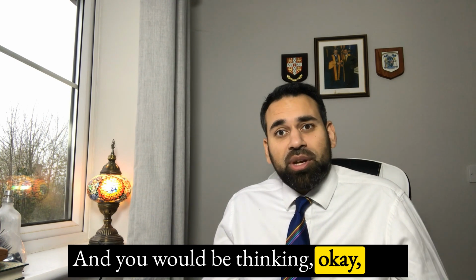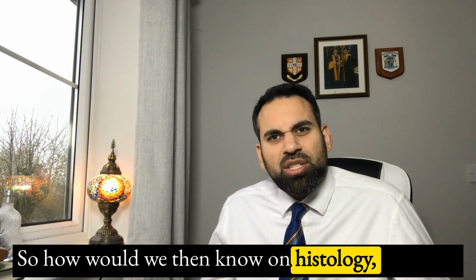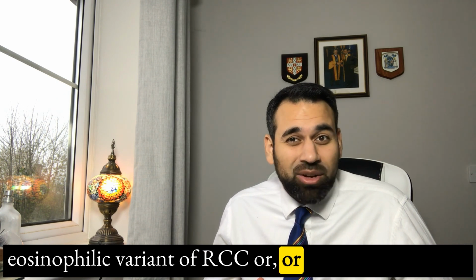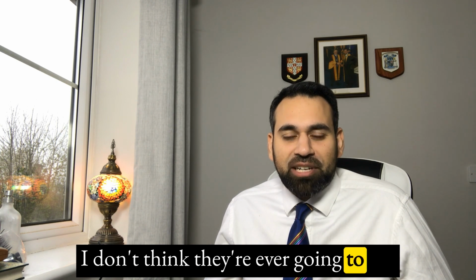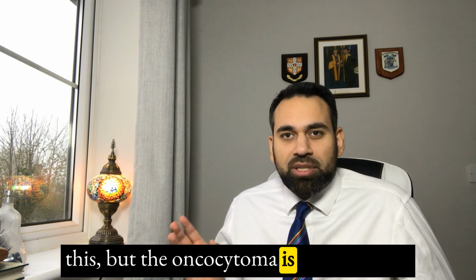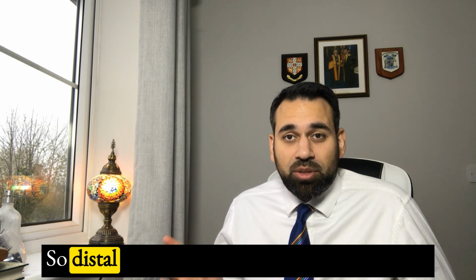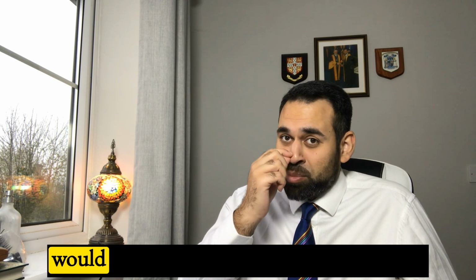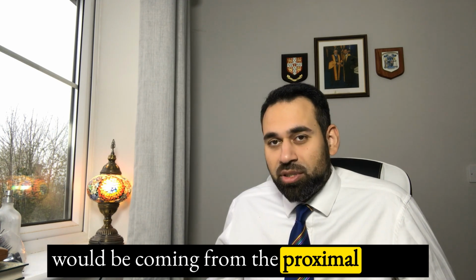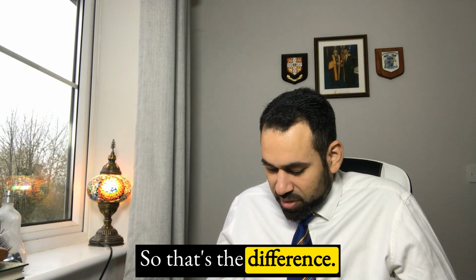And you would be thinking, okay, fine, so how would we then know on histology whether this is an eosinophilic variant of RCC or an oncocytoma? It's an easy answer. I don't think they're ever going to ask this, but the oncocytoma comes from the DCT and the collecting duct, so distal convoluted tubule and the collecting ducts, whereas the eosinophilic variant of RCC would come from the proximal tubule. So that's the difference.